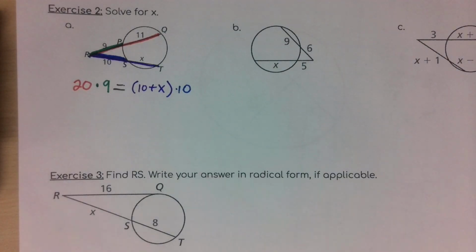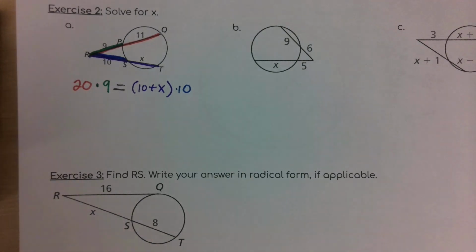So it's not the easiest problem in the world. We still have to do some math here. But it is going to be fairly easy compared to some of the other problems we've done. Let's see it. 20 times 9 is just 180.